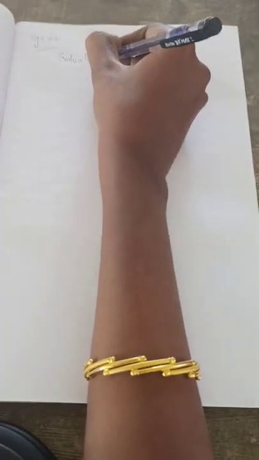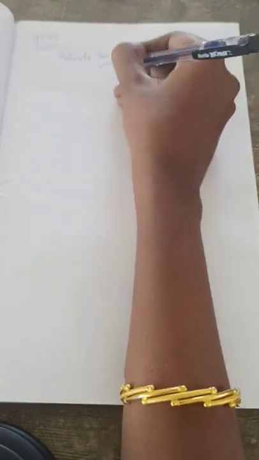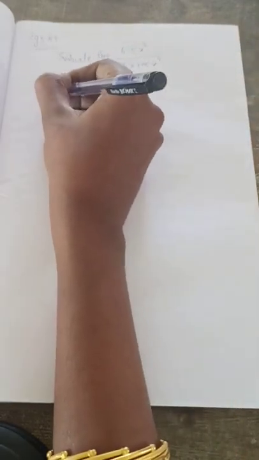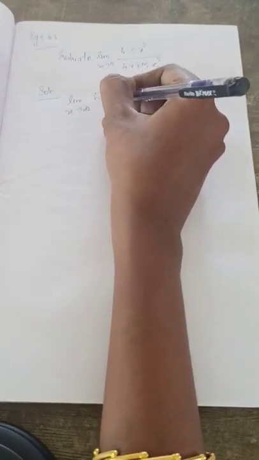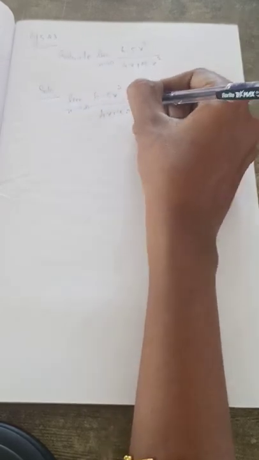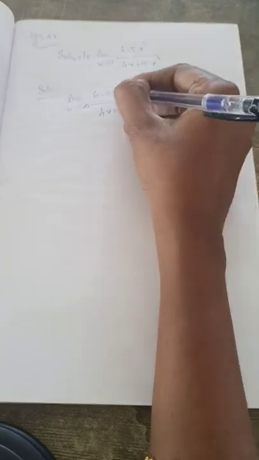Evaluate limit x tends to infinity 6 minus 5x square divided by 4x plus 15x square. Okay, solution, how will we do it? Limit x tends to infinity 6 minus 5x square divided by 4x plus 15x square. Here we are going to divide by x square. So this one will be 5. Same in the denominator, we divide by x square.